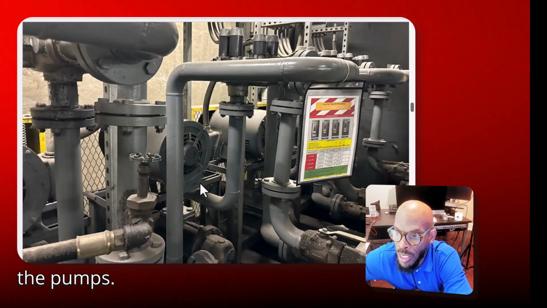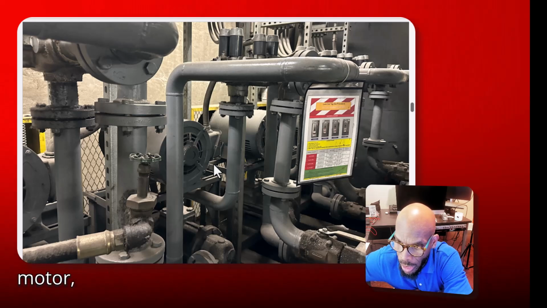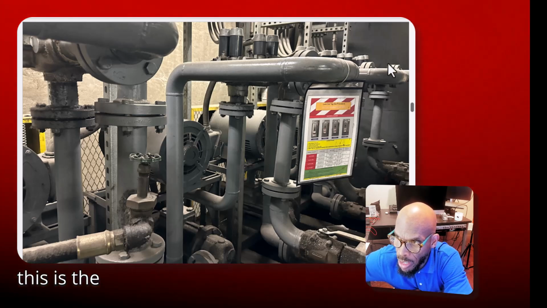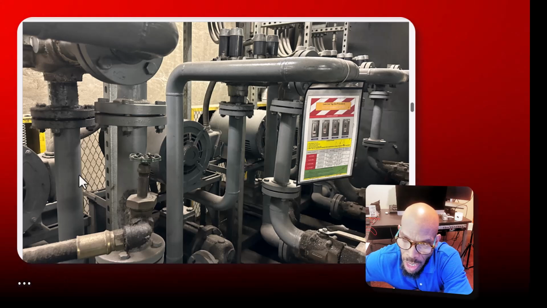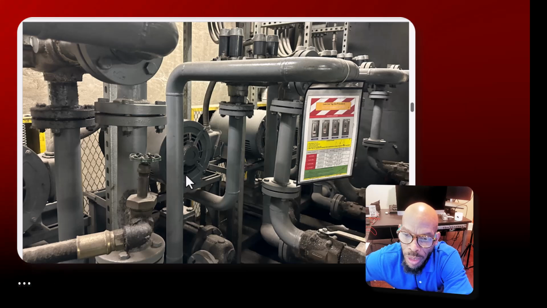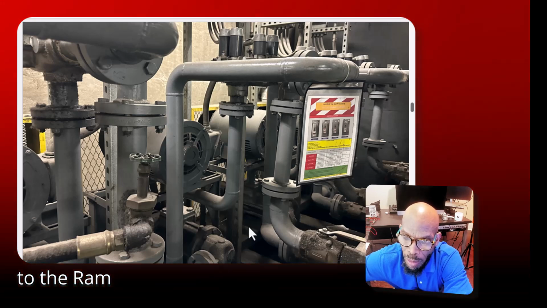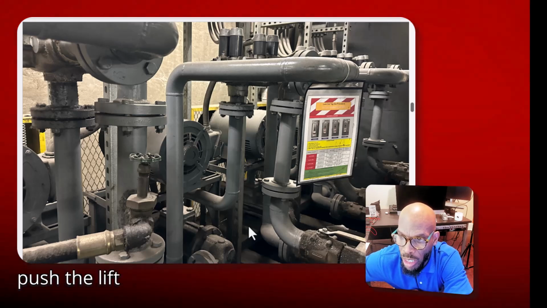Okay, here are the pumps. They're on the end of each motor, and you've got 4 motors, and this is the fluid reservoir. What this equipment does is it compresses the fluid from this reservoir, and it pushes it in the pipes to go to the ram, to make the ram work, to push the lift up and down.